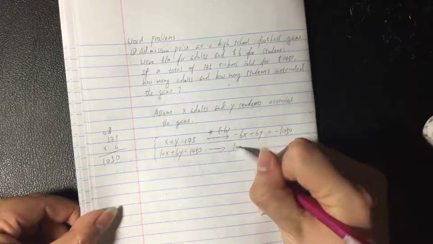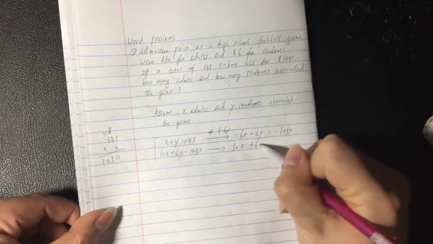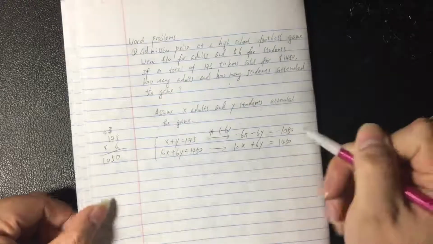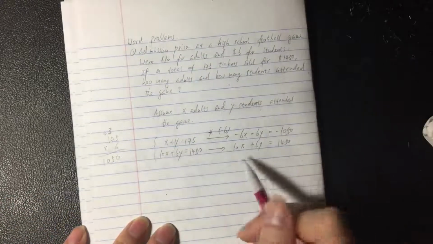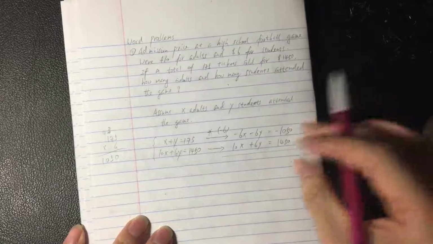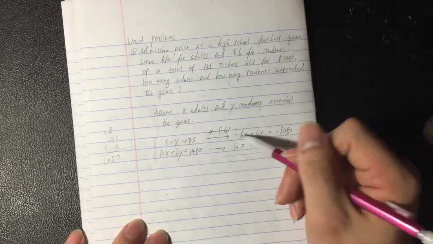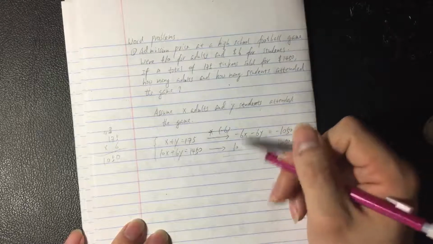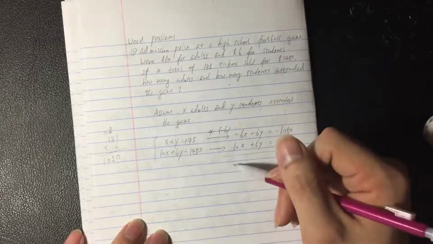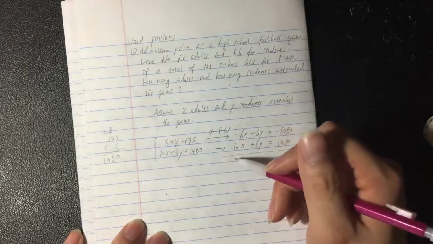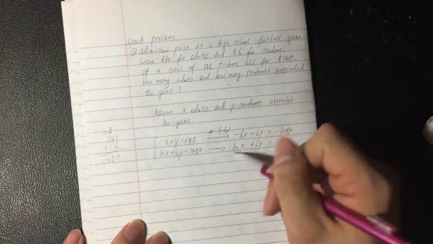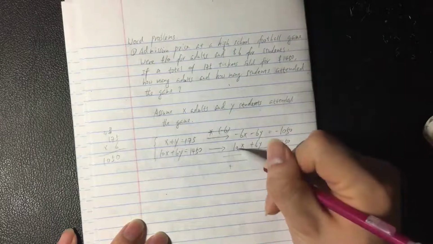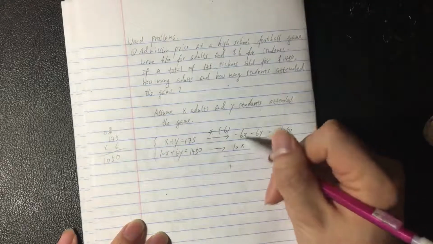The bottom equation is 10x plus 6y equals 1450. If I add the equations, negative 6x plus 10x: when adding two numbers with different signs, keep the sign of the number with the larger magnitude. Here 10 has the larger magnitude, so I keep the positive sign and subtract the magnitudes, 10 minus 6 is 4.